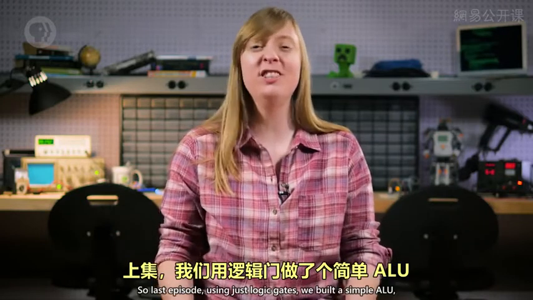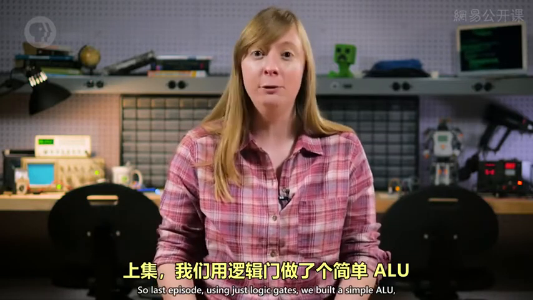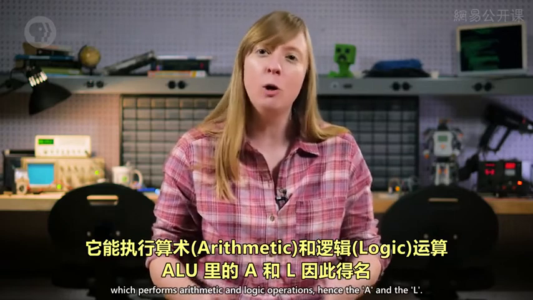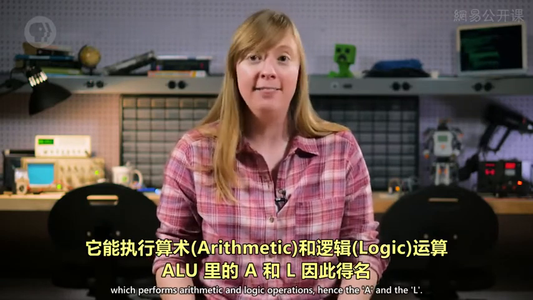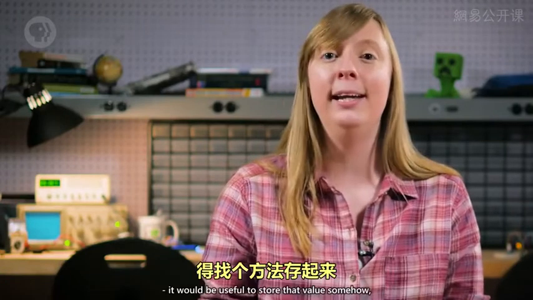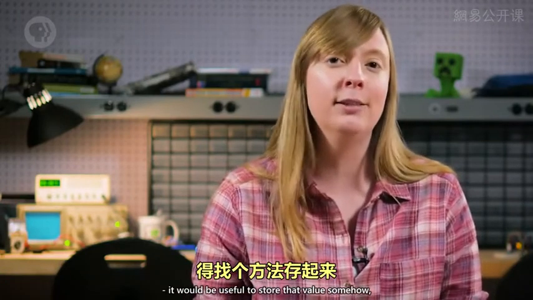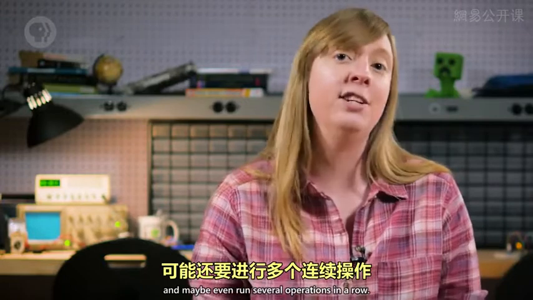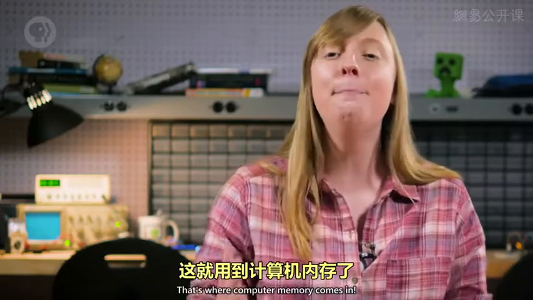So last episode, using just logic gates, we built a simple ALU, which performs arithmetic and logic operations, hence the A and the L. But of course, there's not much point in calculating a result only to throw it away. It would be useful to store that value somehow, and maybe even run several operations in a row. That's where computer memory comes in.